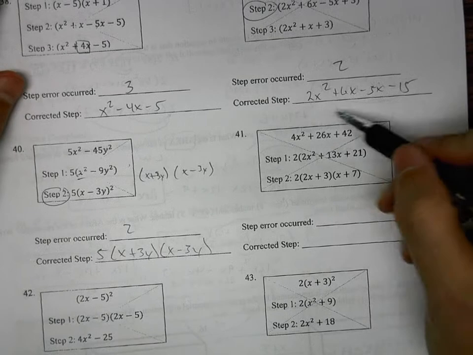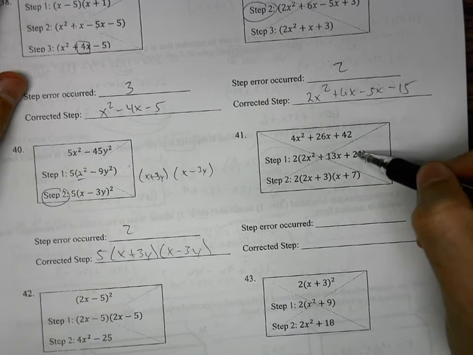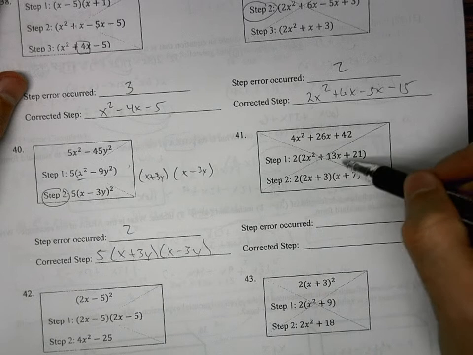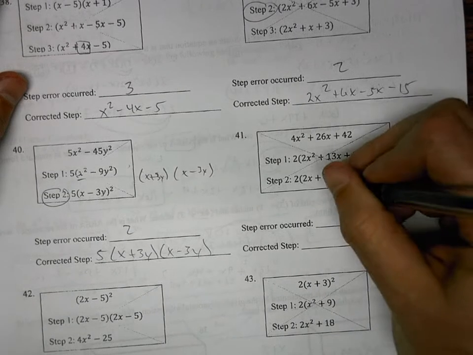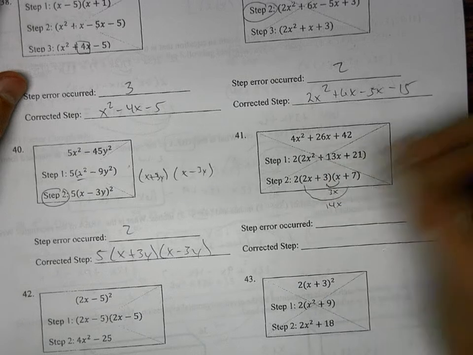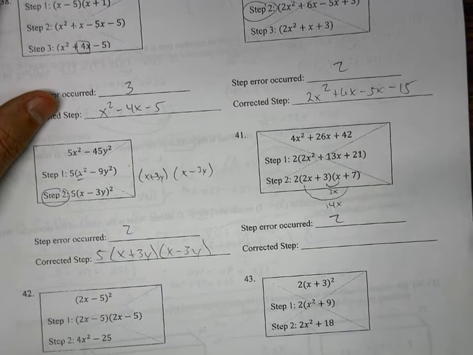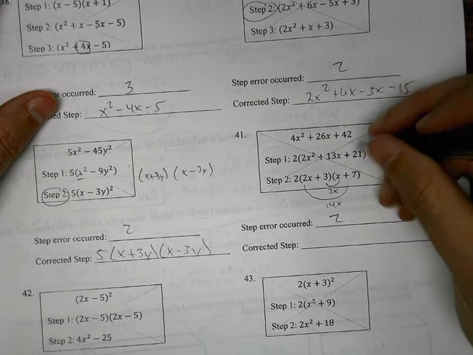Pull a 2 out in front: 2x squared plus 13x plus 21. And then it looks like 3 times x is 3x, 2x times 7 is 14x, and those don't combine. So step 2 is where it happened, and we need to pick other numbers for 21.